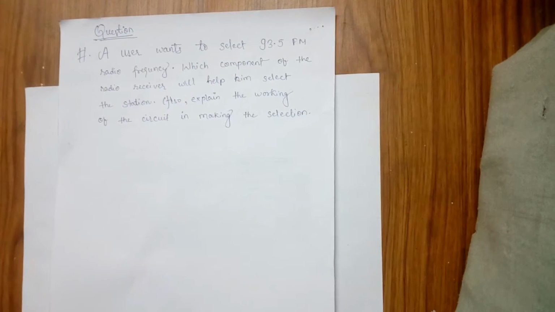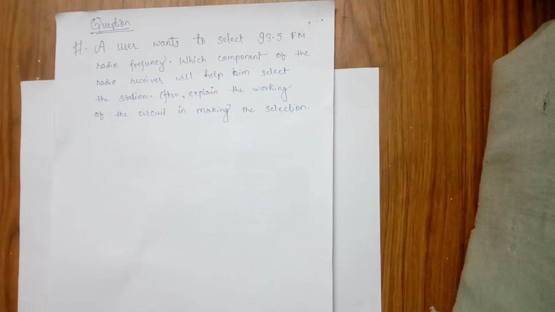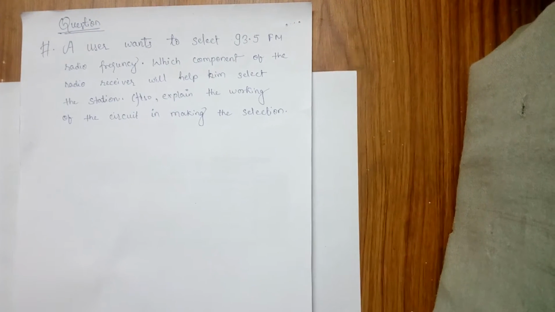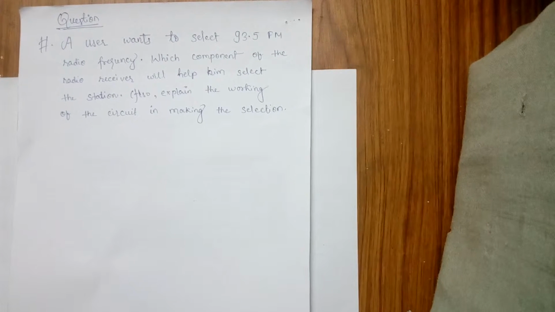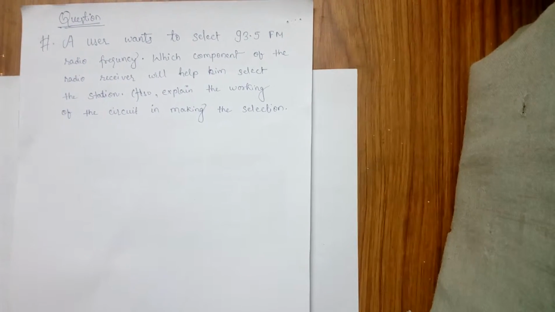There is one question on the FM radio receiver. Suppose a user wants to select the 93.5 FM radio frequency, which component of the radio receiver will help him to select the station?